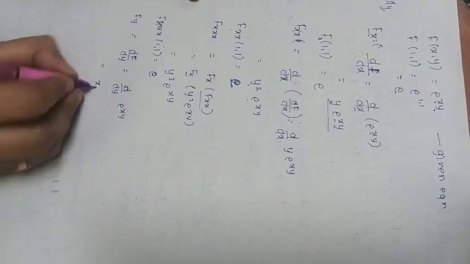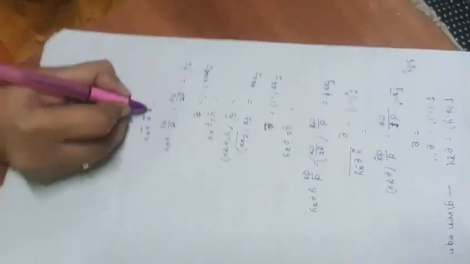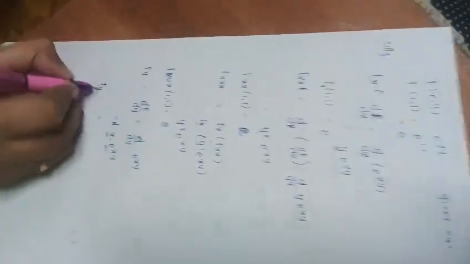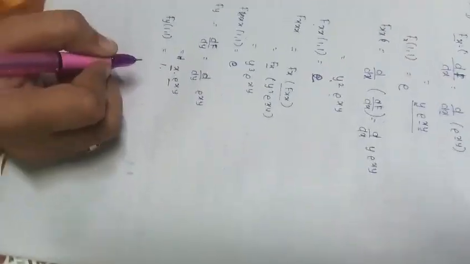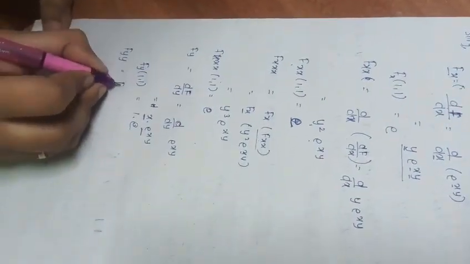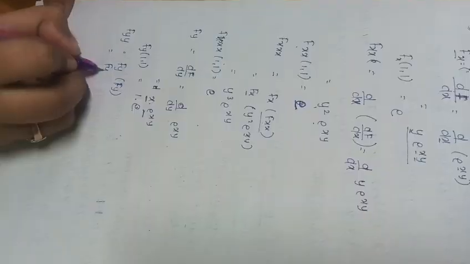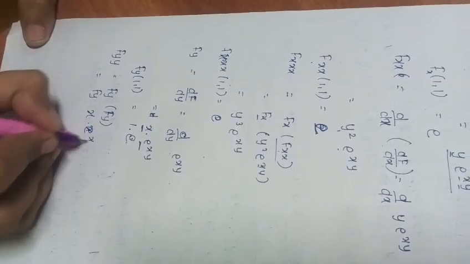Then we will get x into e raised to xy, so f of y at 1 comma 1 is e. Now f of double y. We had f of y as x into e raised to xy.